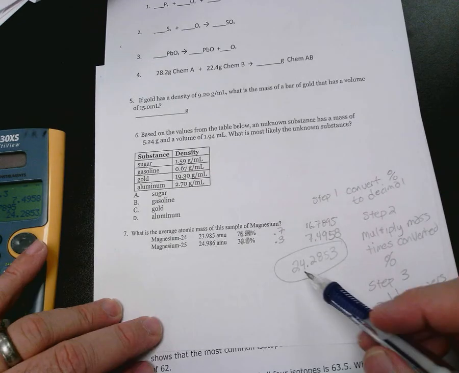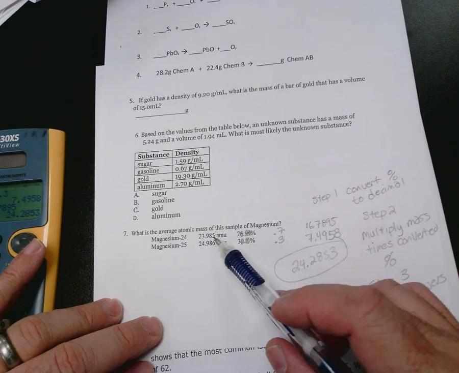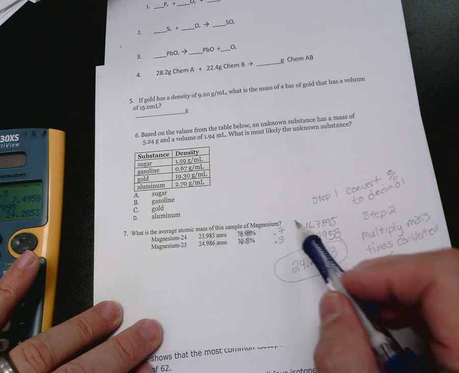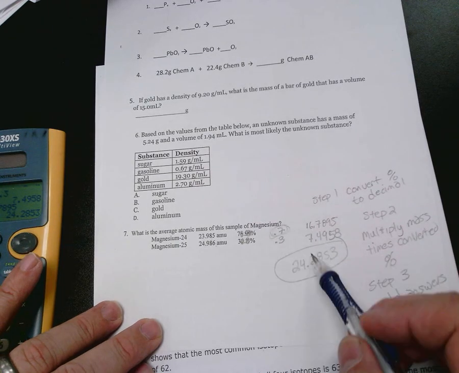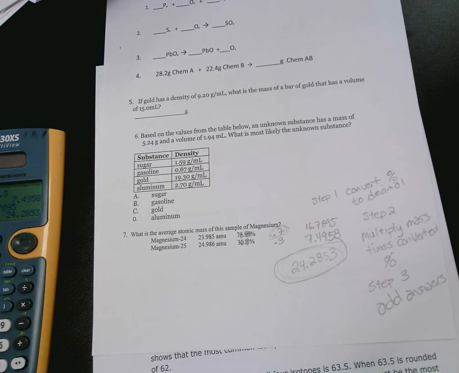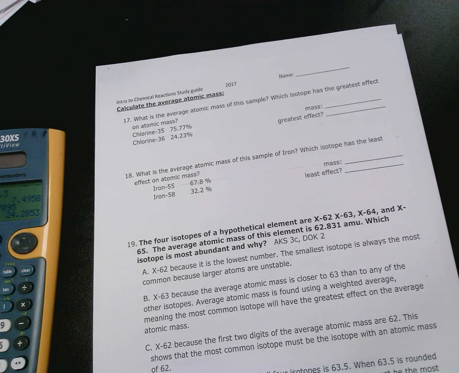24.2853 fits right in between those. It's closer to 24, which is magnesium 24, which is the most abundant. It has the highest effect on the average atomic mass, so that is a true story. So that is how you calculate average atomic mass. The next 2 questions are exactly that.